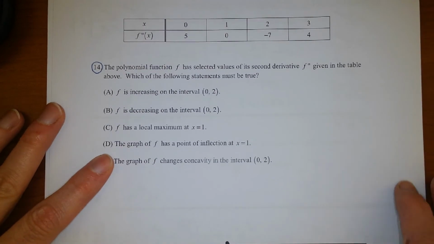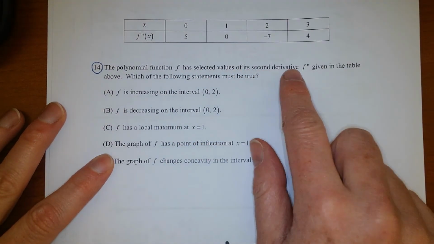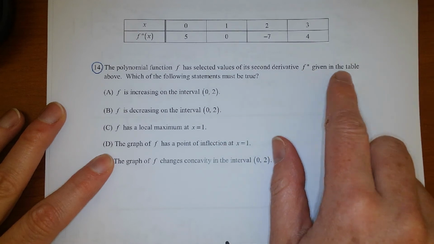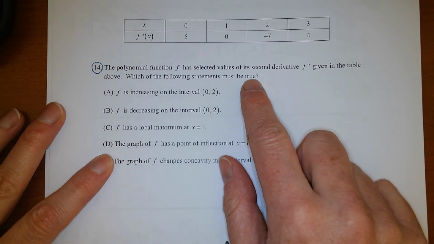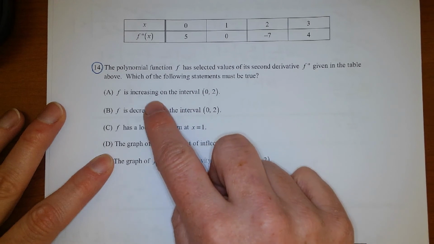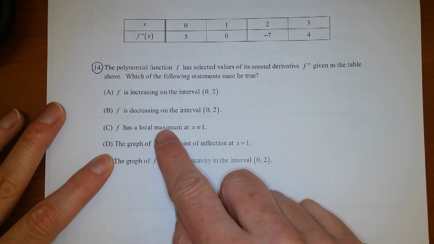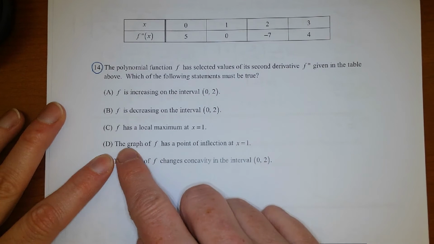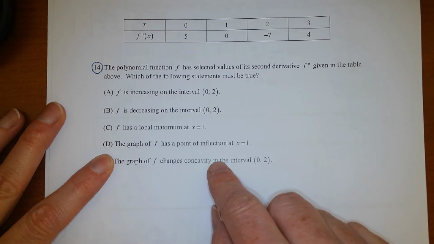All right, for problem 14, it says the polynomial function f has selected values of its second derivative, f double prime, given in the table above. Which of the following statements must be true? A and B have something to do with increasing and decreasing. C, local extreme value type stuff. D, point of inflection. And E, the graph changes concavity.